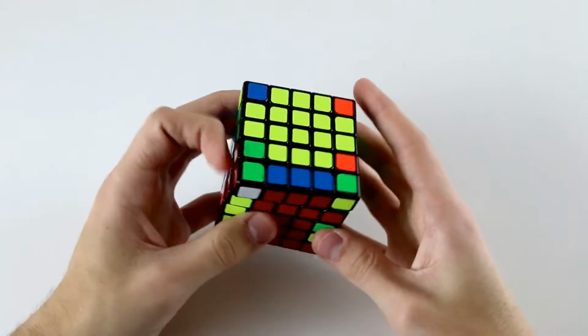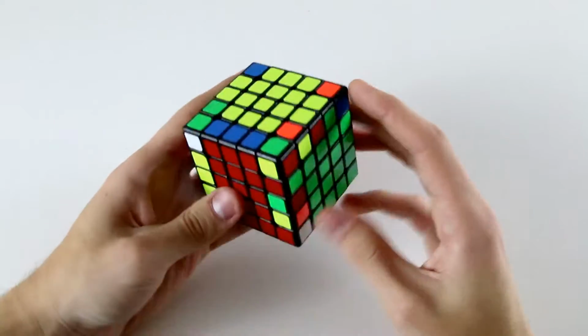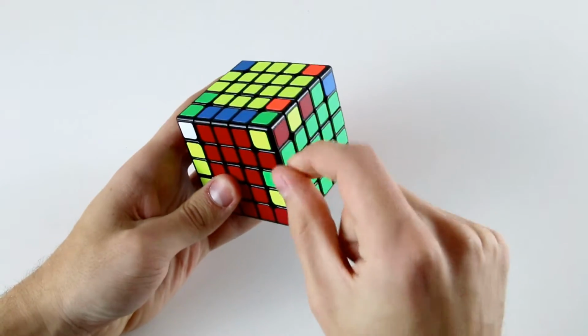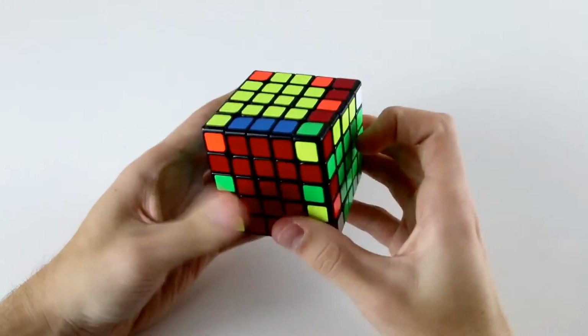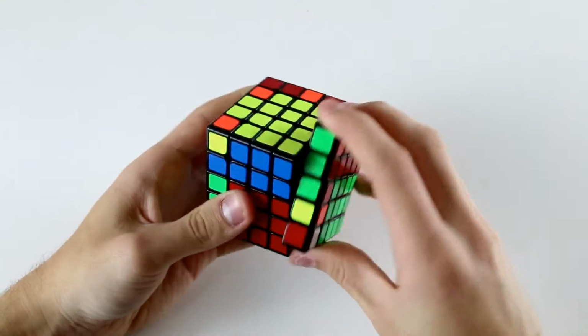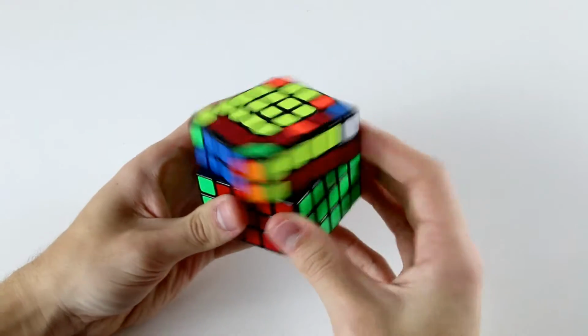Now we're on to our last four edges. We've got a couple of different options. I would probably go with these two. So this is a wing flipped connected to its midge, and the last one is over here. So we can insert it, slice, flip, and then slice back.